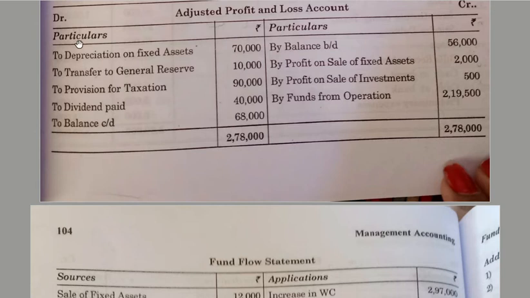First we start with all the depreciation. So in a fixed asset we have depreciation on fixed asset, which is 70,000, transfer to general reserve 10,000. How do we get all this? Wherever you have your adjusted profit and loss account, if you have debited there, you will be crediting here. It's a corresponding entry which is coming here. So look into all your ledger accounts.